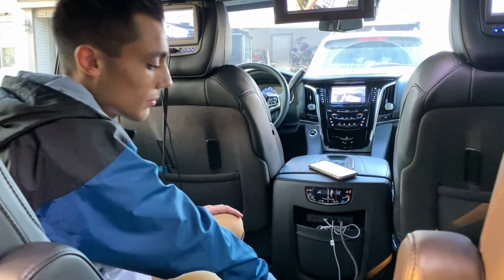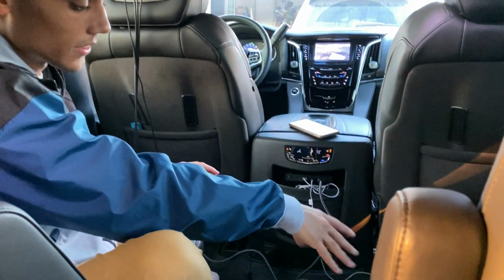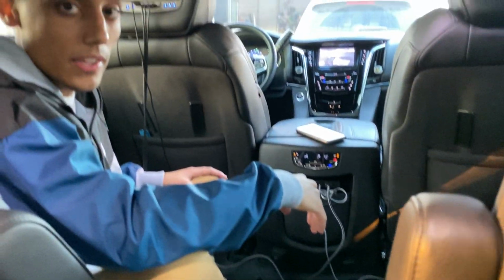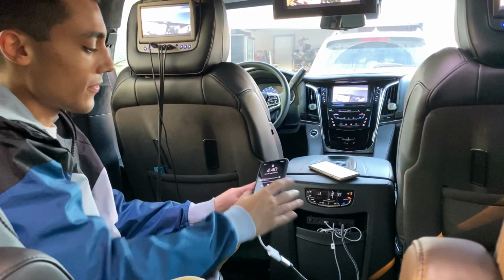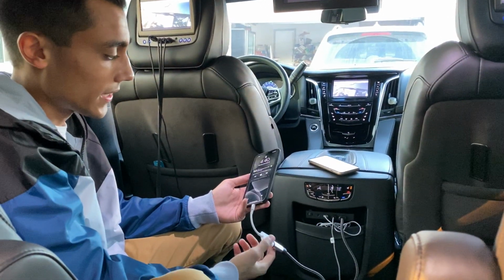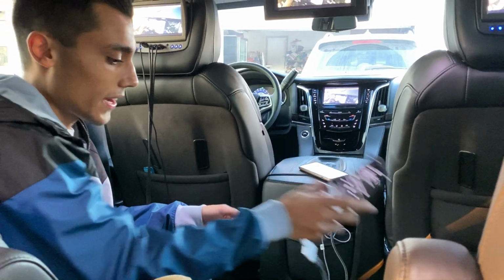And you can also hide some of these wires underneath these floor mats and stuff. It's a little annoying that you do have to have this all wired up to your phone and connected and all that kind of stuff.